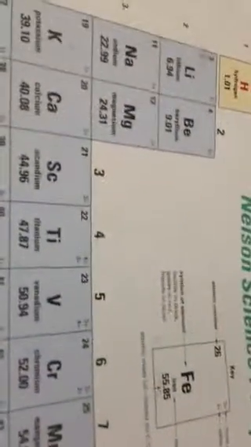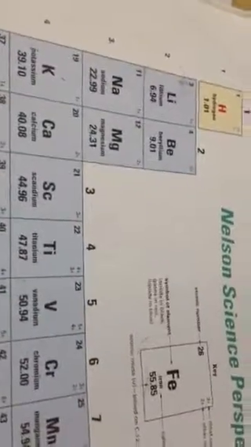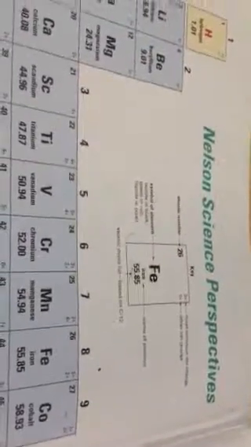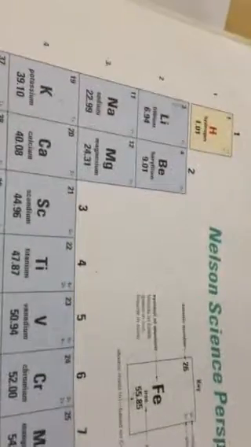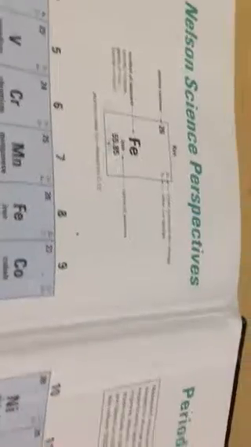4s2 comes next. 3d10 comes after that. Now, why is it 3d when it's in the fourth period? Because we figured out before that the third energy level has 3 possible sub-energy levels. So when we're filling those d orbitals, they're actually part of the 3rd energy level. Why don't they get filled first? Because it reduces the repulsion to put some of the electrons into 4s2, and then continue filling the 3d orbitals. So that first block there is 3d10.